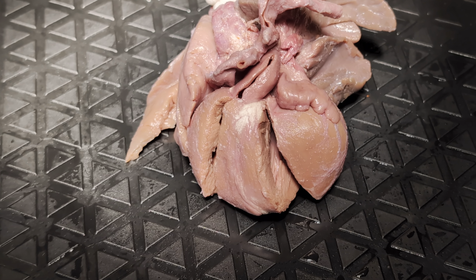Hey everyone, we've got another heart today. This is number 1468 in our collection, and the heart would have sat roughly in the chest like this.